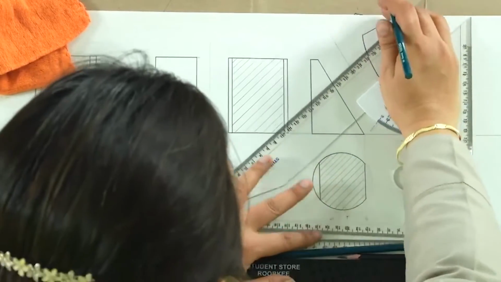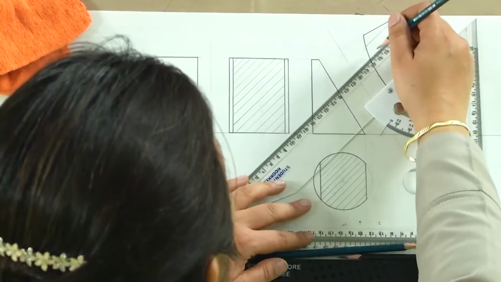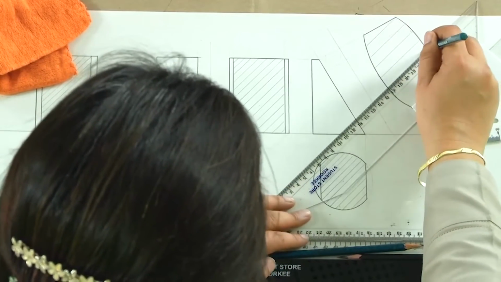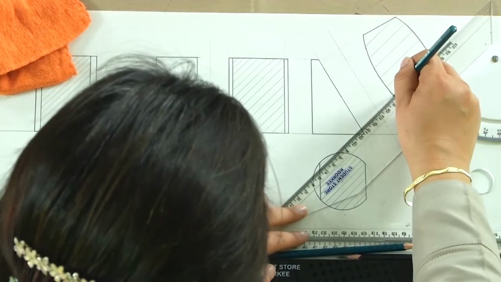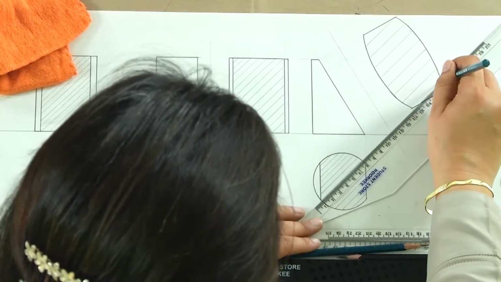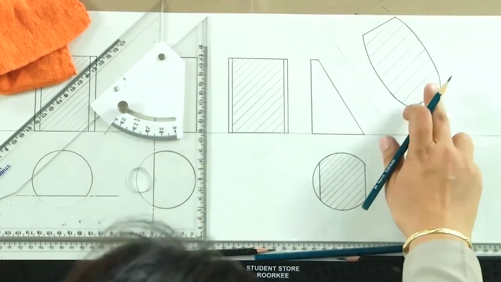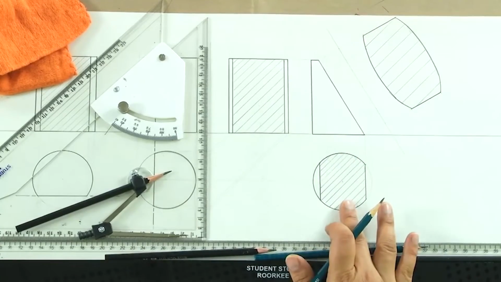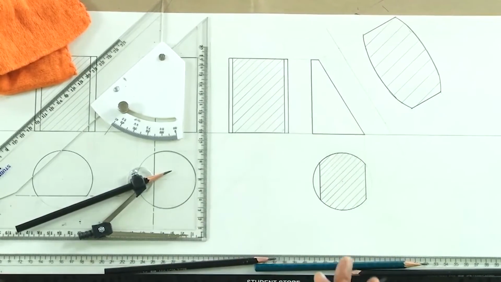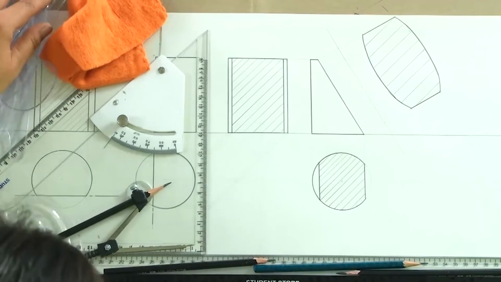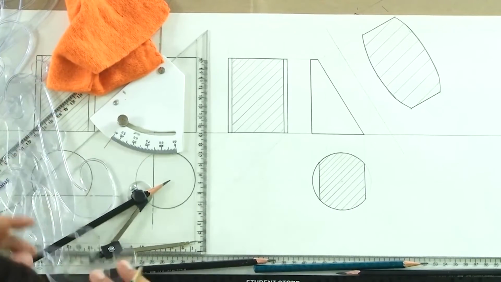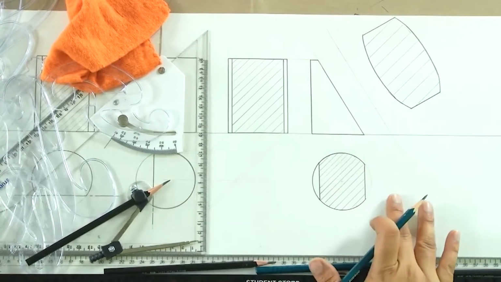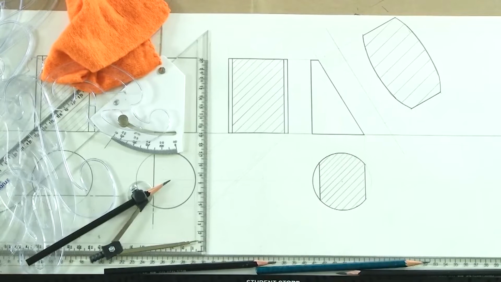And I'll just quickly sparsely hatch even this one, so that it is evident that this surface is actually a section surface, and this is how you arrive at the true shape of the section, while in front view and the top view it is a very distorted view of the section that is possibly seen here. So that is when the section plane is inclined to HP and it is perpendicular to VP.